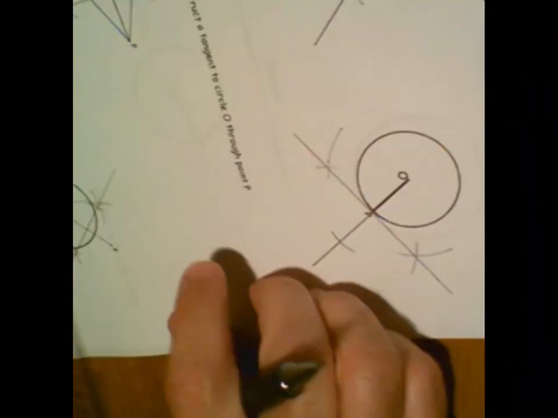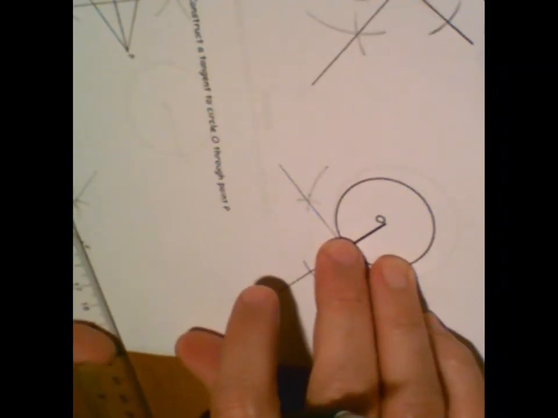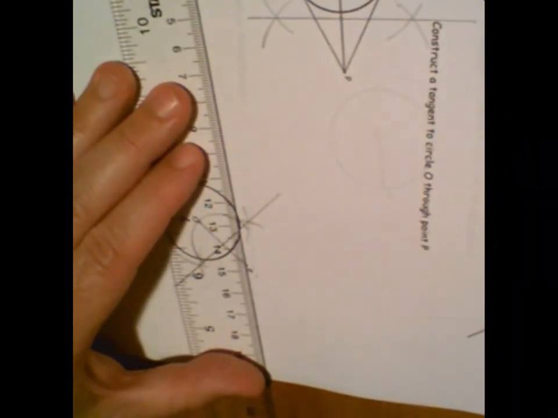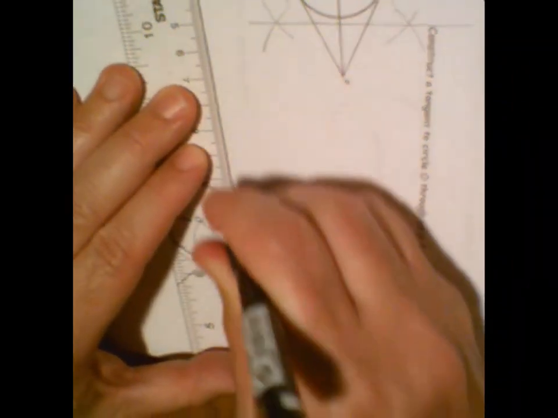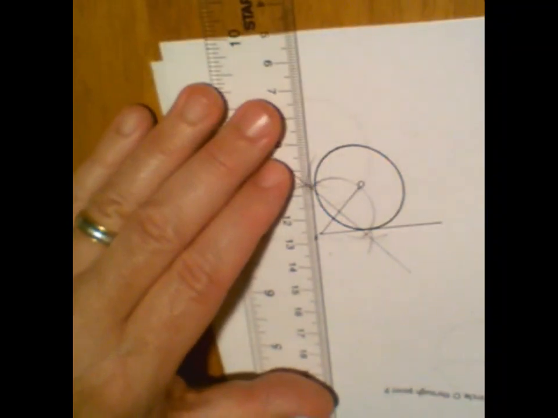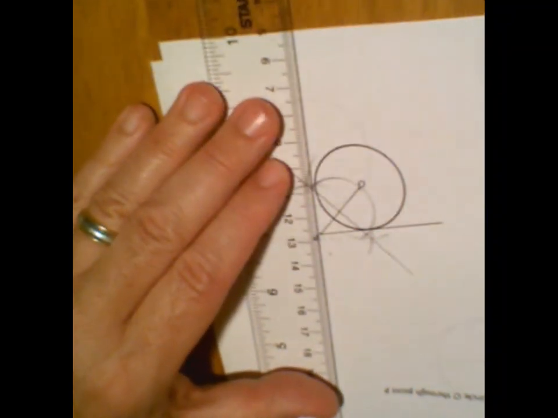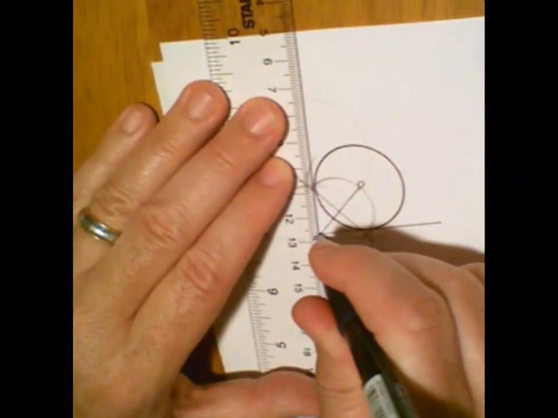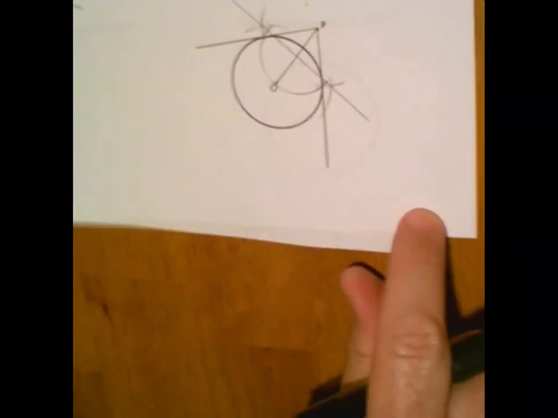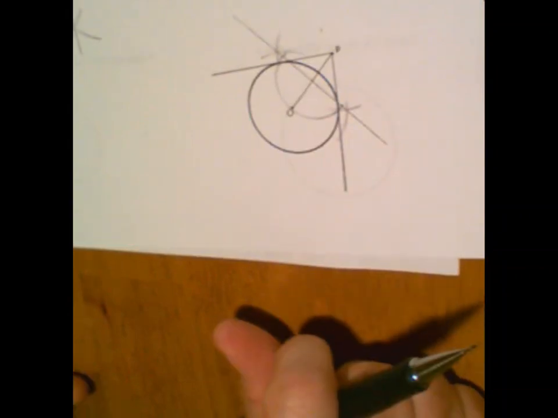And from where the arc that goes through the center hits the circle, I'm going to draw the tangents. So I got one over here, beautiful tangent. And over here, and those are tangents.